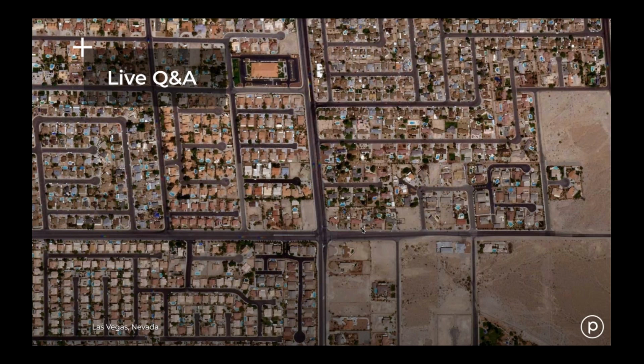Great. Yeah. Cool. Here's one specifically about the formats of the output. It says, I saw that outputs for roads and buildings are rasters. Do you provide vectors?